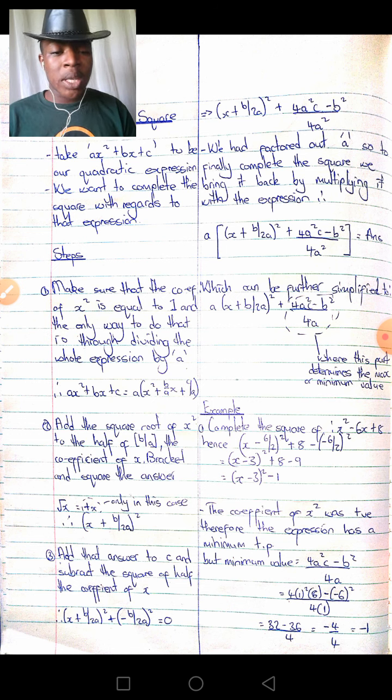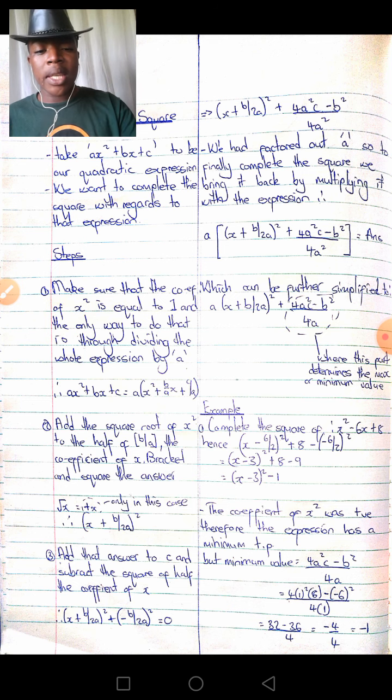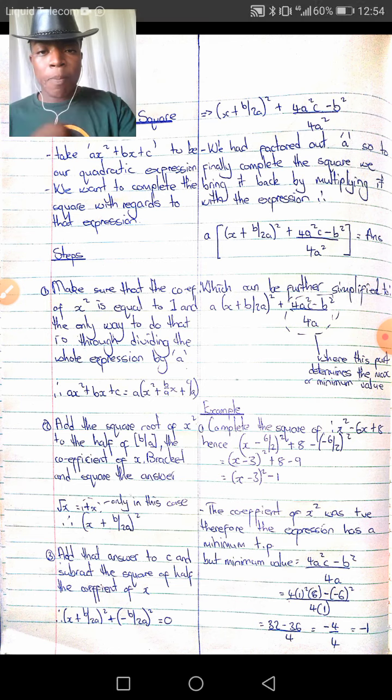Close bracket squared plus c. Our c in this case is 8 minus open bracket the half of the coefficient of x. The coefficient of x, that's the one that we want to say half of, and then we square what we get finally from there. So (x − 6/2) squared plus 8 minus (−6/2) squared, you get (x − 3) squared plus 8 minus 9.